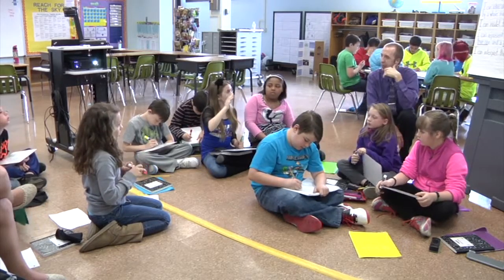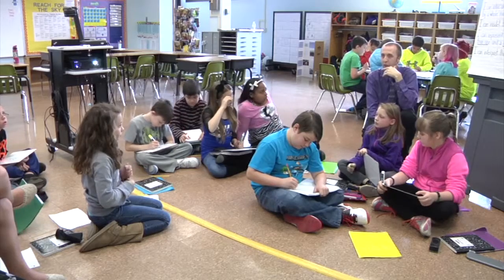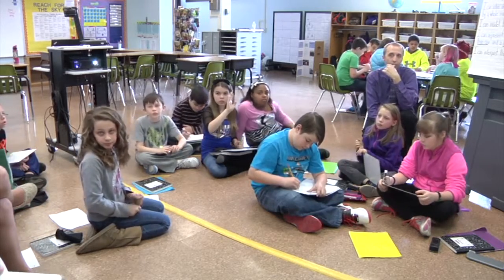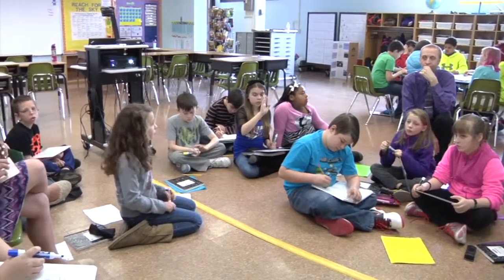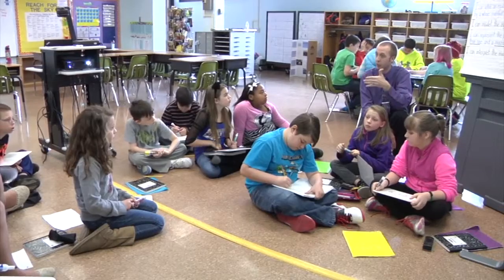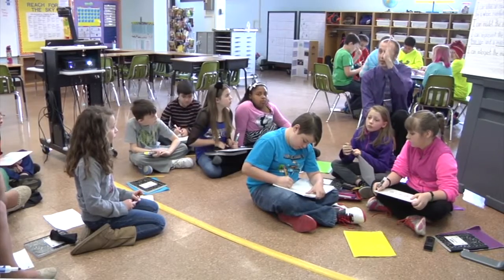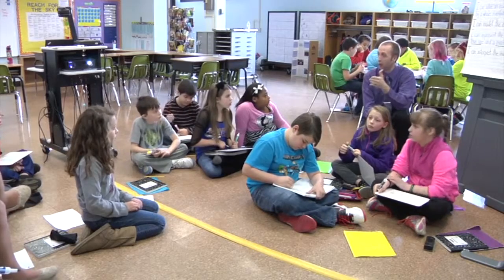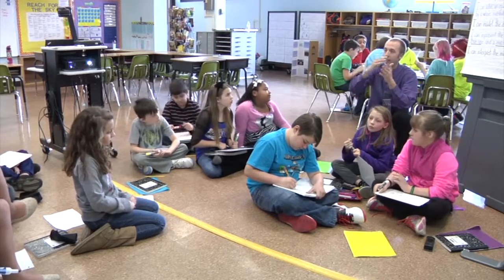So how can I quickly decide if a fraction is a fraction greater than 1? Ava? If the numerator is greater than the denominator. Is that true? Yes, if the numerator is greater than the denominator, it's a fraction greater than 1, right? Because once they're equal, what happens when the numerator and denominator are equal? It's one whole. So once that increases, now we're above one whole.